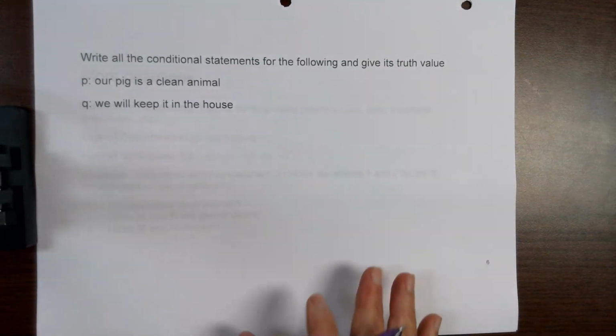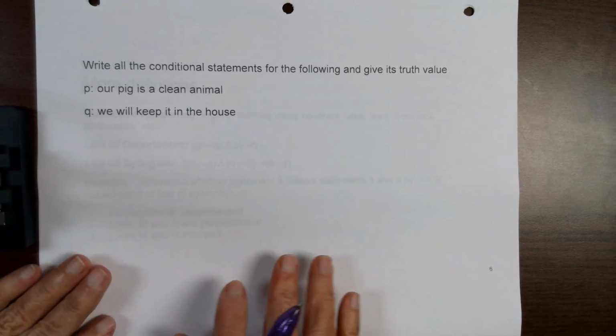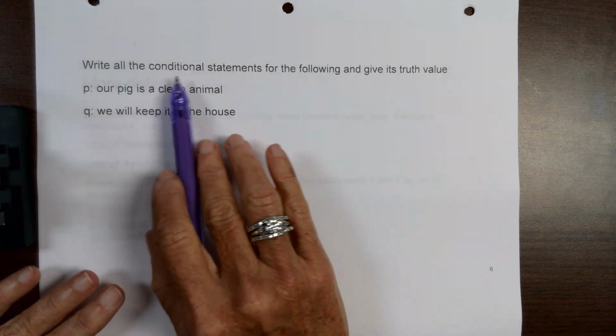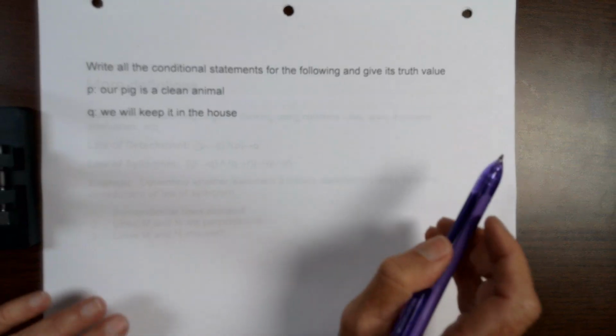Here's another example of a problem that might be using this information that you might see on the test. Write all the conditional statements for the following and give its truth value.